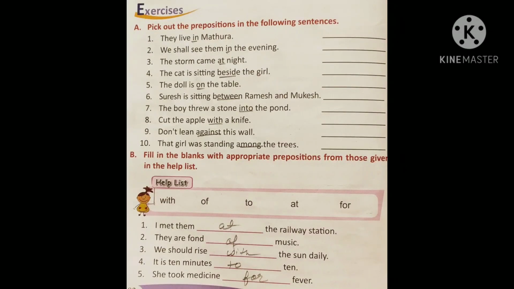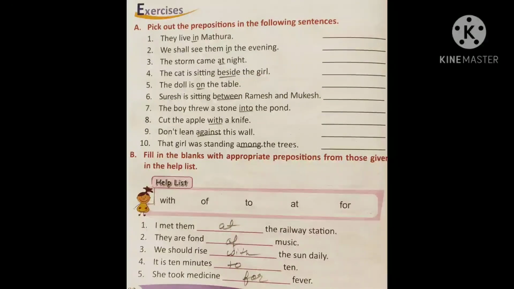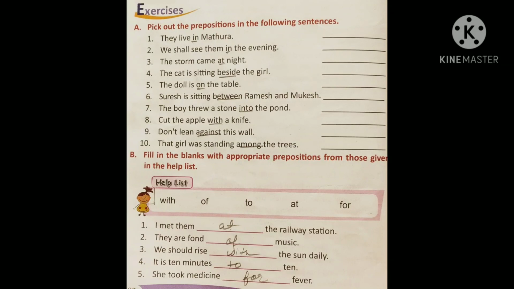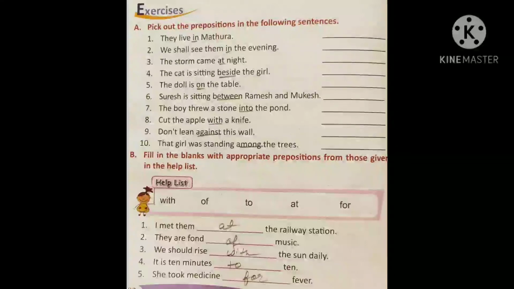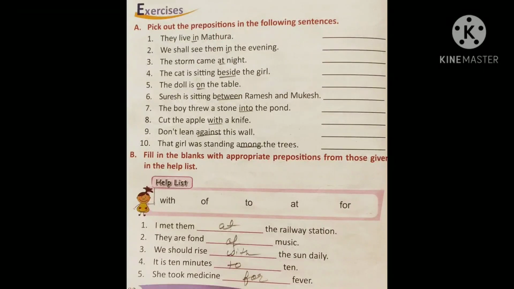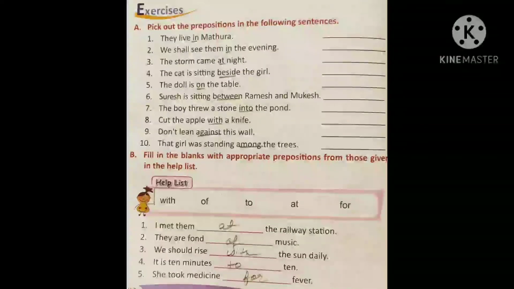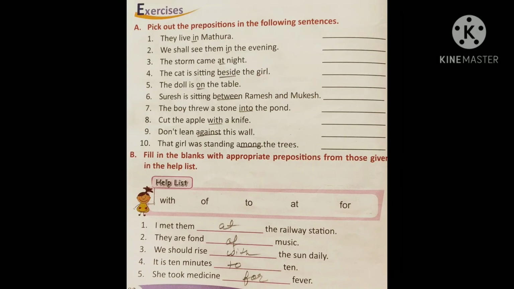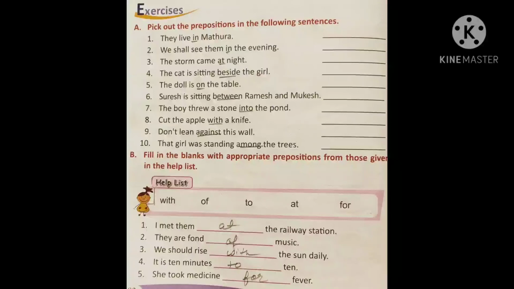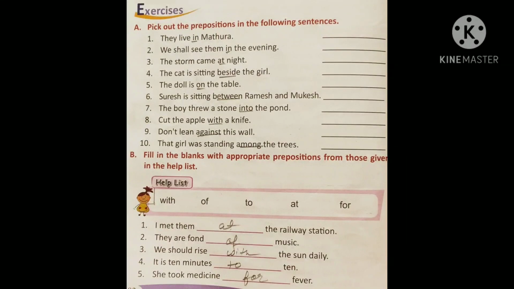Next one is fill in the blanks with the appropriate prepositions from the given help list. First one, I met them dash the railway station. Specific place is given, so we'll write down at. Second one, they are fond of music. Third one, we should rise with the sun daily. Next one, it is 10 minutes to 10. Because of time, we are using to. Fifth one, she took medicines for fever. A reason is given there, so that is why for is used. Purpose.